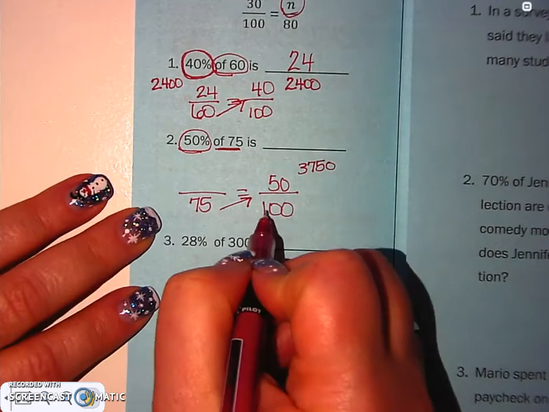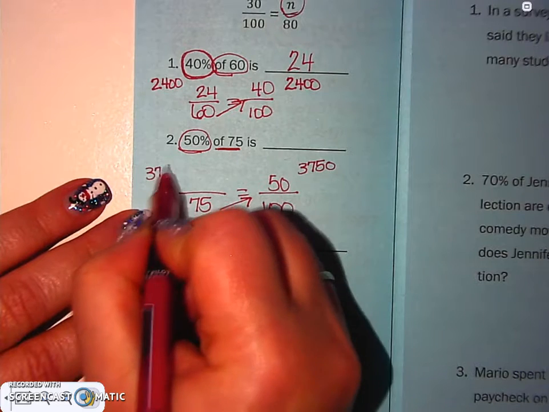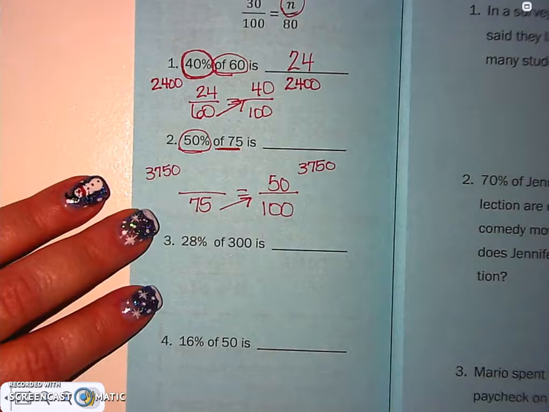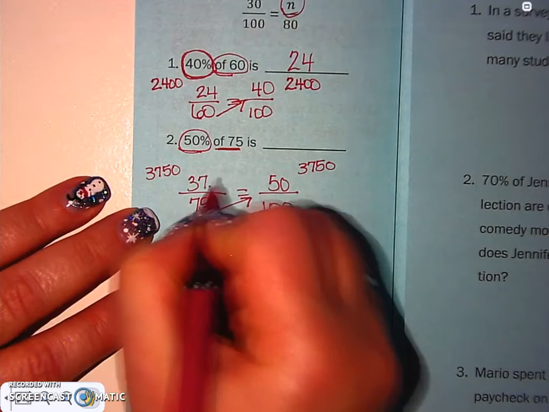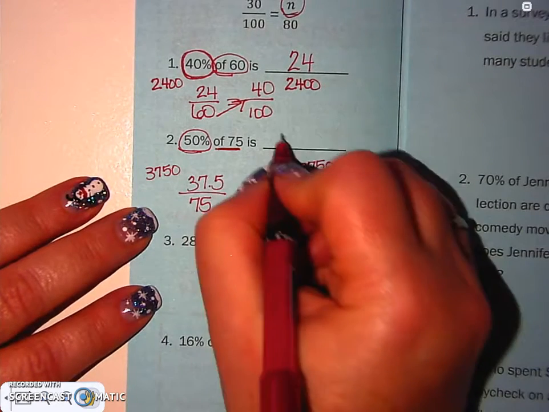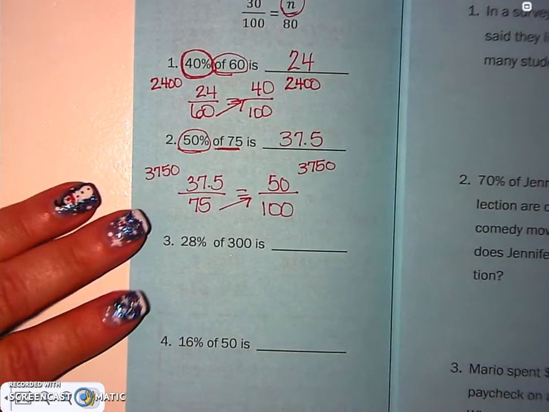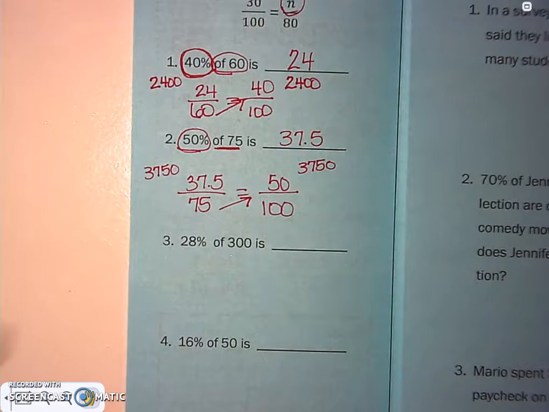And so this way, 100 times something has to be 3,750. How do I figure out what that something is? Divide by 100 and you get 37.5. So 50% of 75 is 37.5. That really is half of 75.